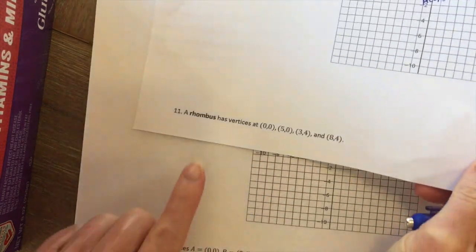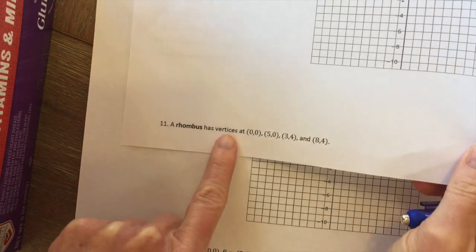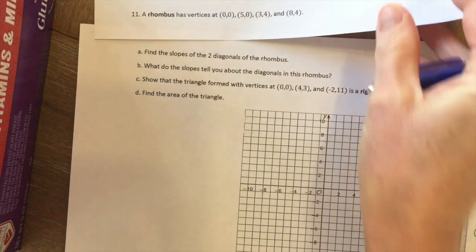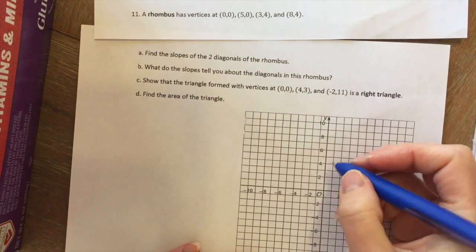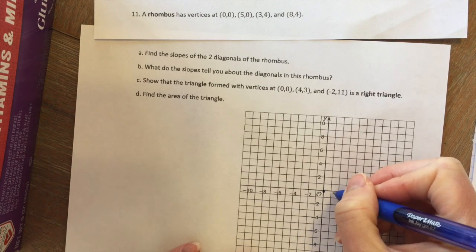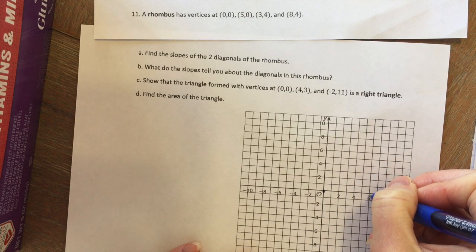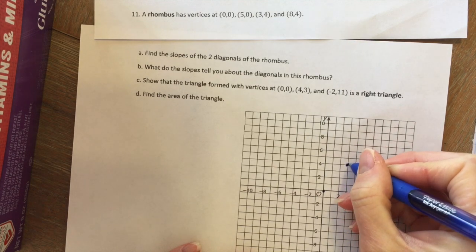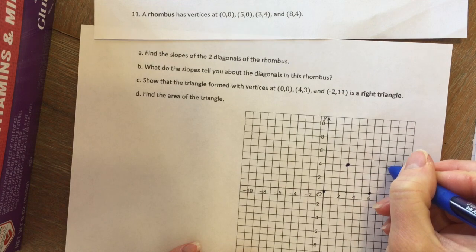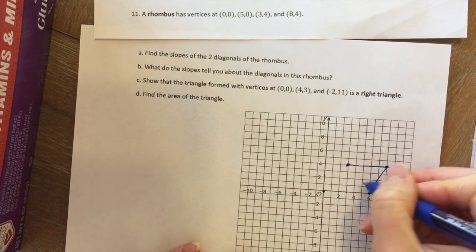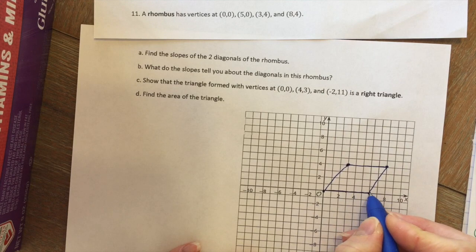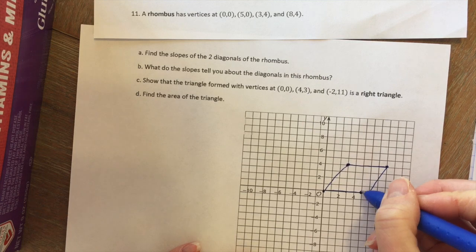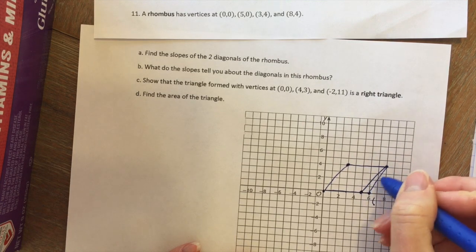Notice number 11 is really on the other side. So plot your 4 points of our rhombus. So our points of our rhombus are 0, 0, 5, 0, 3, 4, and 8, 4. So here's my rhombus. And I think it's helpful to write the coordinates in so you can use them. Oh, I think I went over too far. This is my 5, 0. Sorry, and that is 8, 4.